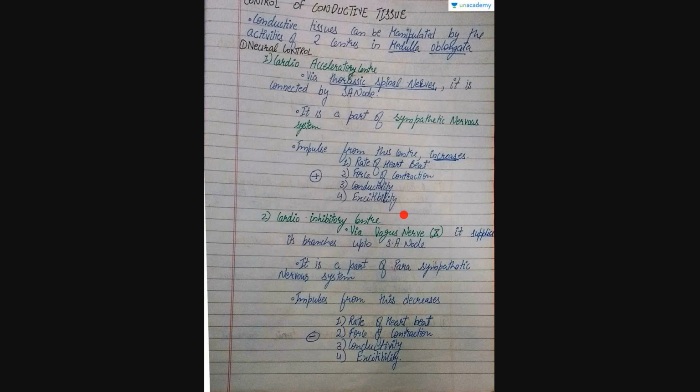While there is cardio inhibitory center which innervates the heart via the vagus nerve, and it is a part of parasympathetic nervous system. So it depresses all the activity of the heart, like the heart rate, force of contraction, conductivity and excitability. So it has a negative effect.